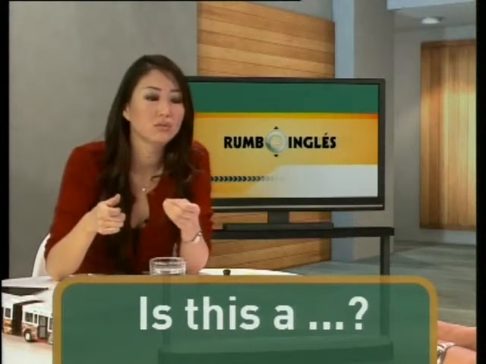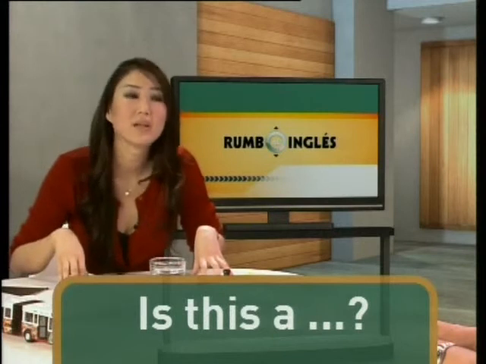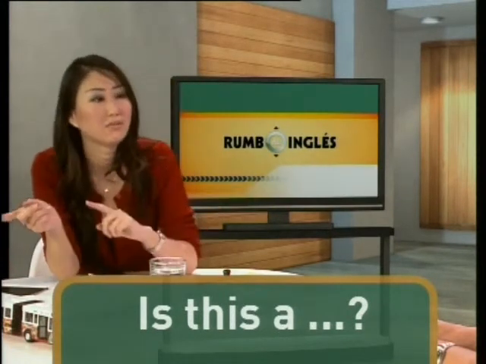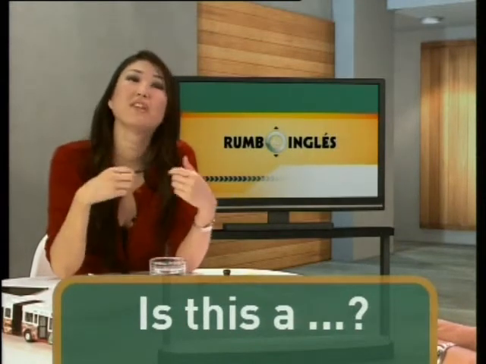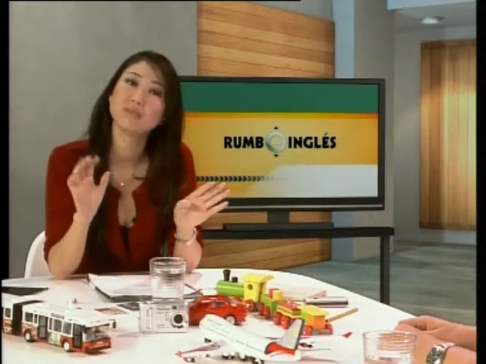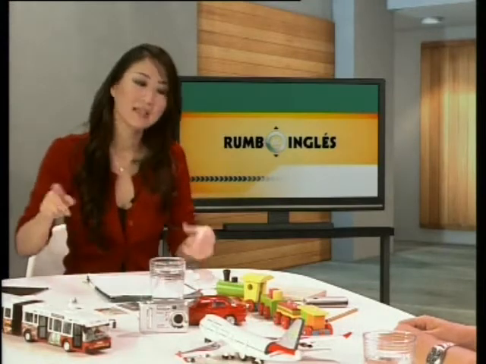Es esto un coche? Es esta una mesa? So in English we have to put again the verb and the subject. We have to change the order because remember the affirmative is subject plus verb, and for the interrogative we just change the order. Okay, so let's just practice asking questions. So, is this a bus?